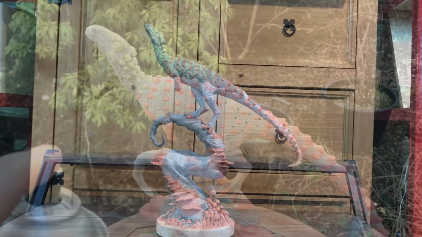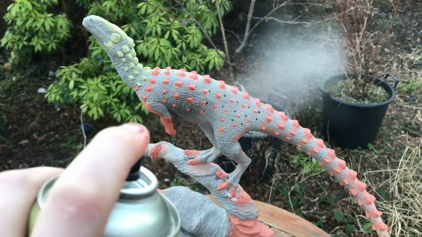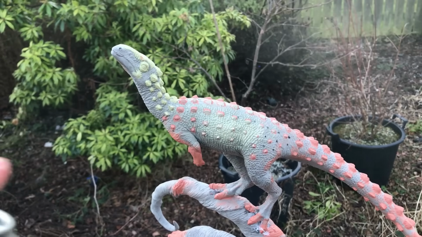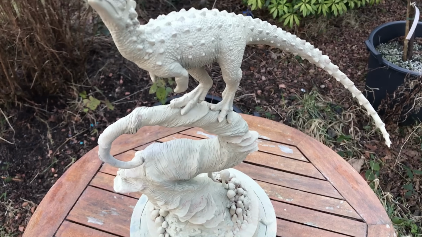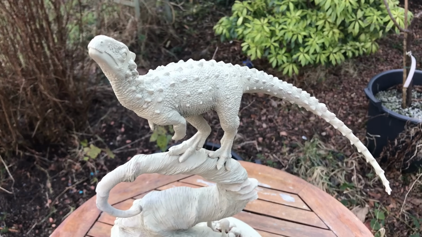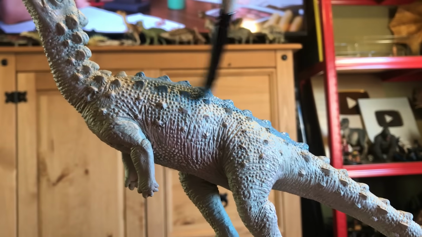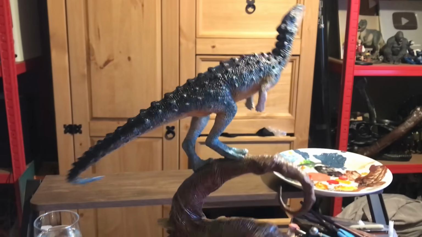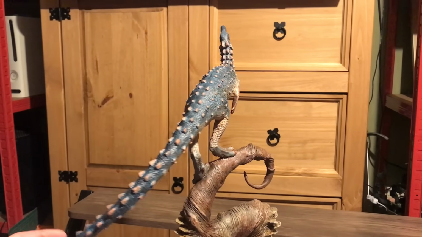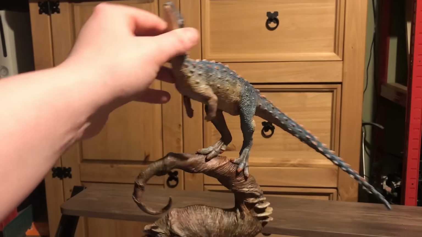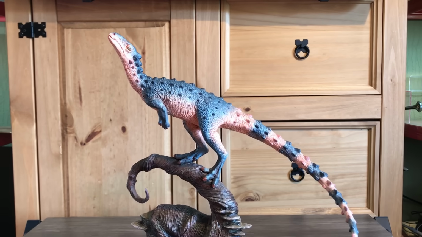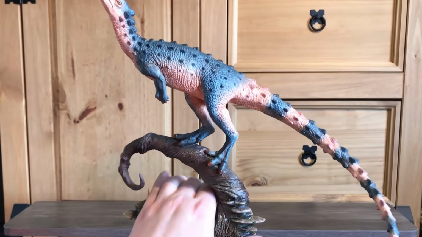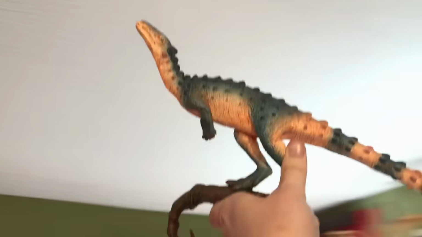Once I was happy with the finished sculpt, I accidentally tried to prime the piece with a spray varnish, then correctly primed it with a spray primer, and painted the piece with acrylic paints and brushes. Painting the base was relatively easy, but I must have repainted the Scutellosaurus itself like 3 or 4 times before I finally settled on these exact blue and pink hues.